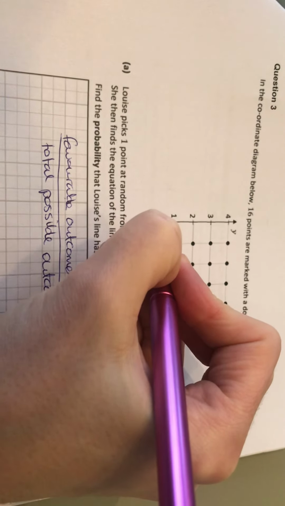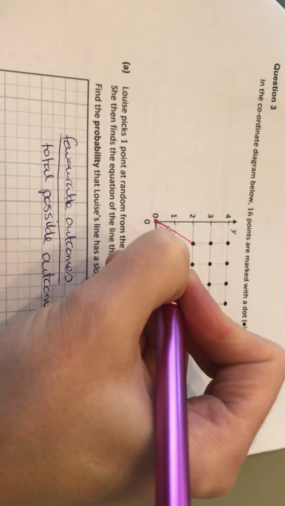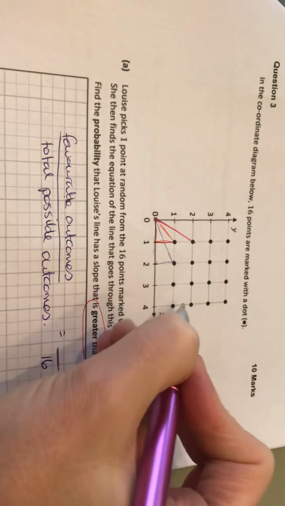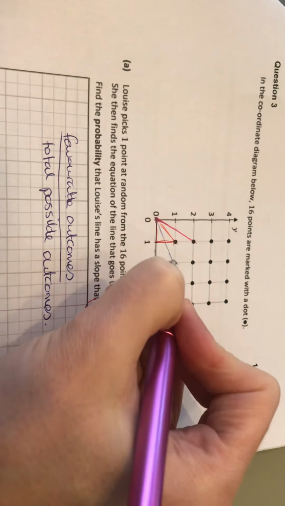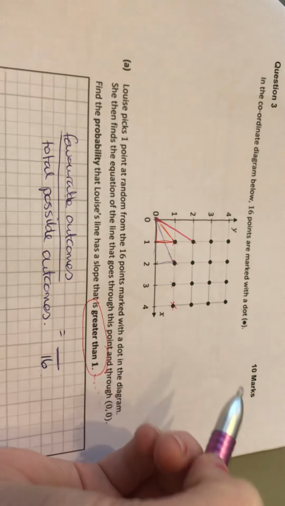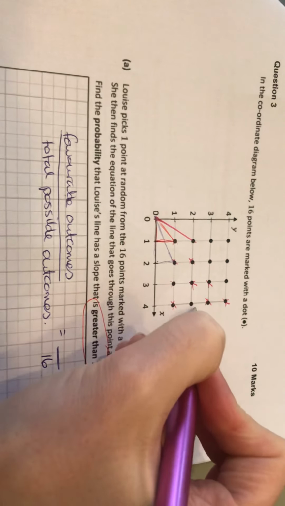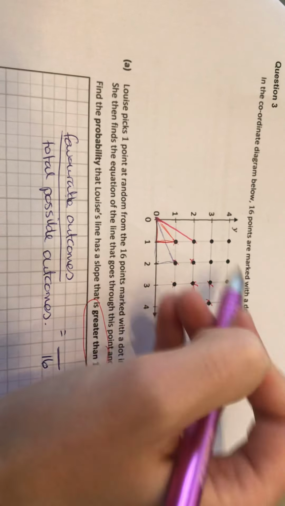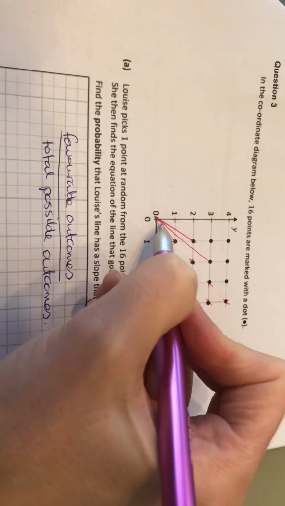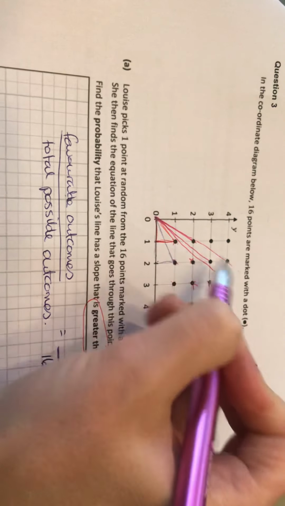So from here to here, so that's 1. Can't pick any of these points here, so that'd be the same. No, can't pick that one, can't pick that one. They'd all be a slope lower than 1. They'd all be a slope of 1. And these would all be lower than 1 as well. So we're looking at just, there's one option, or there's another option, or there's another option. There.